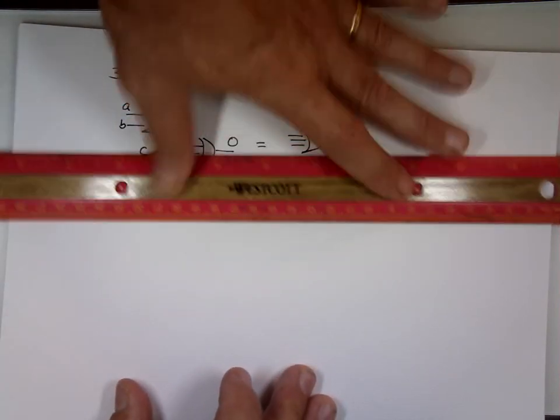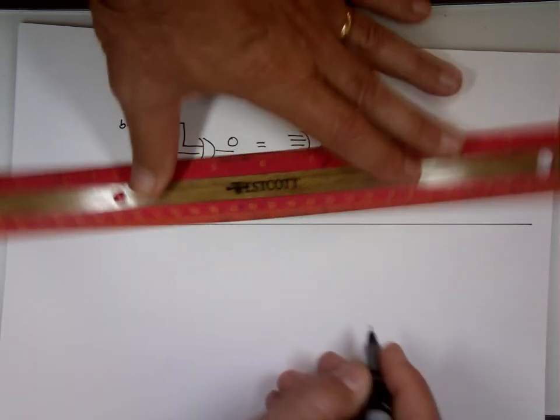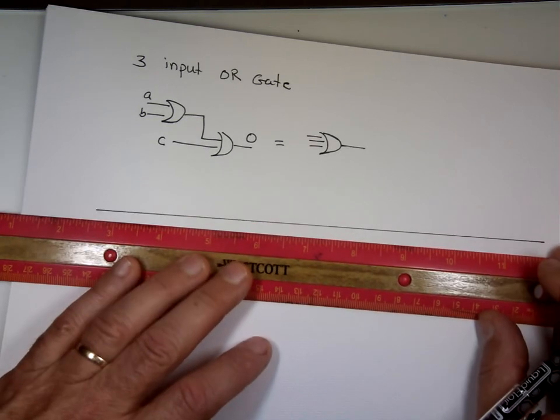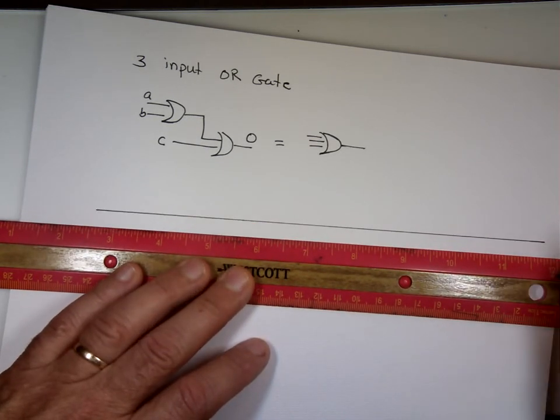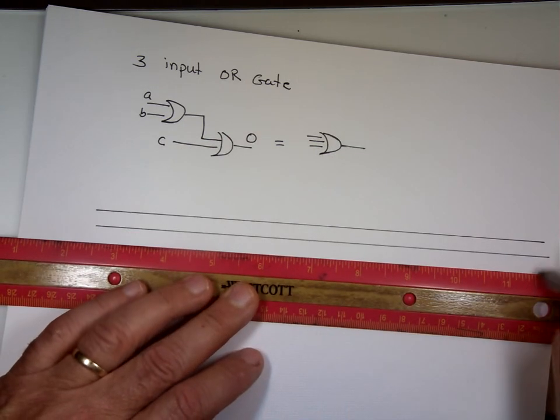But let's watch and see. I'll do what we call a truth table to see if that really works or not. So since I have 3 inputs, I should use graph paper for this, it will make my life easy.